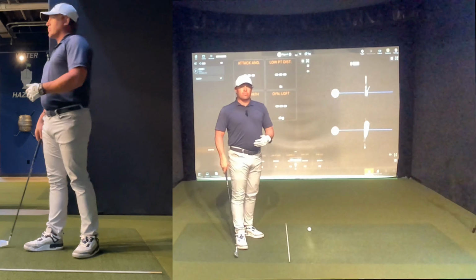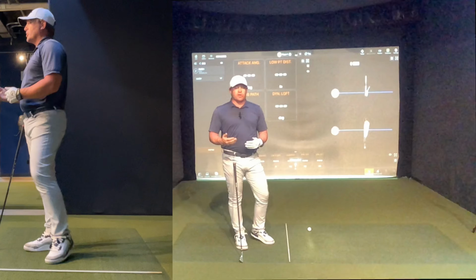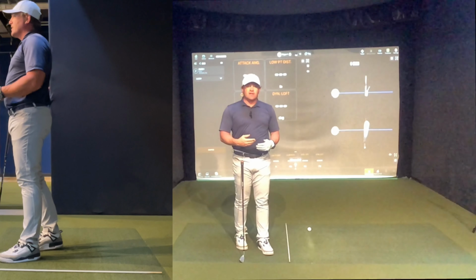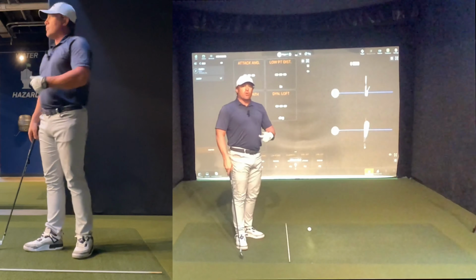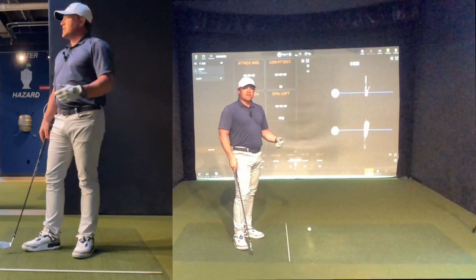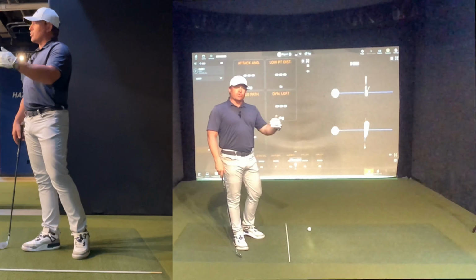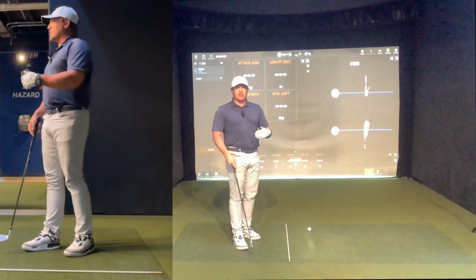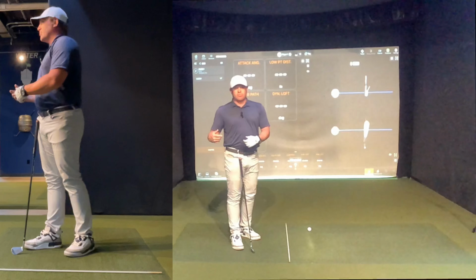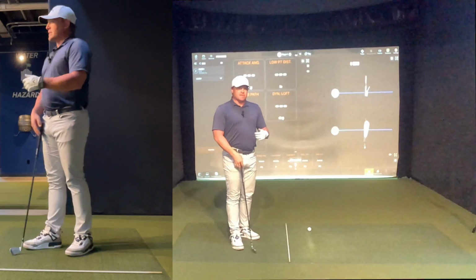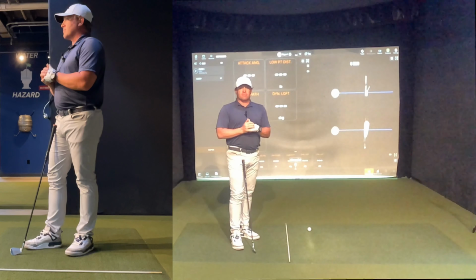Whether it's negative or positive is really going to depend on whether you believe you should be playing a draw or a fade. If you're playing a draw, more often than not, you want a positive. If you want a fade, you would like a negative. For a left-handed player, you just flip it.